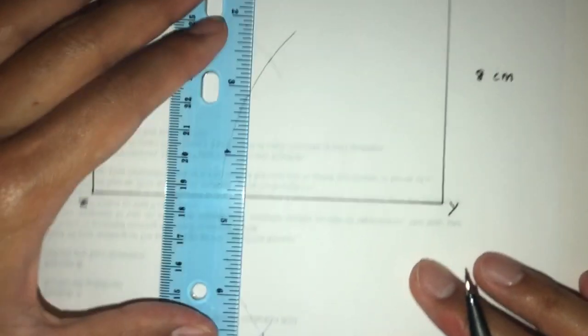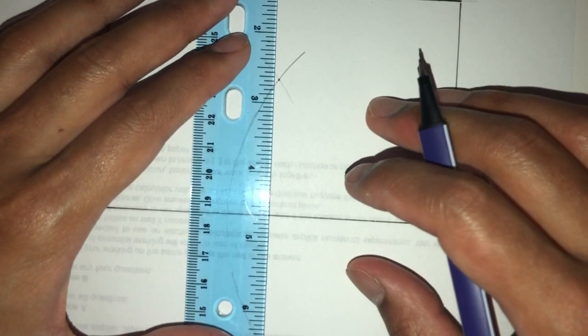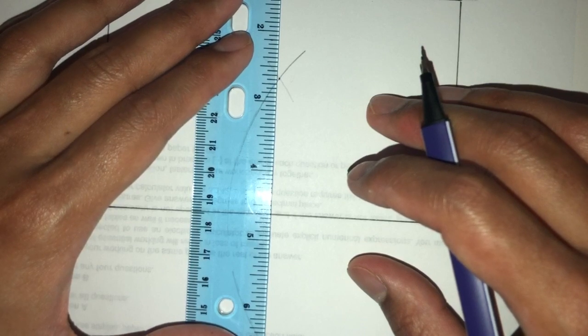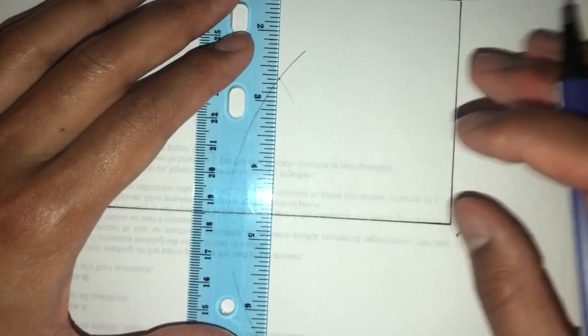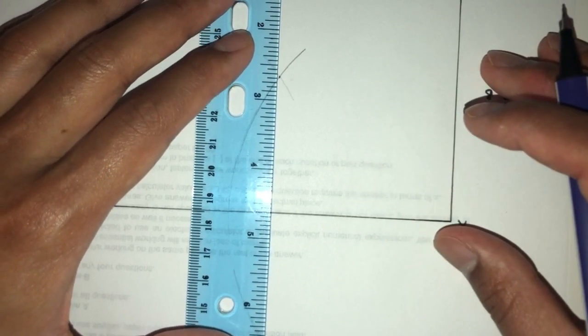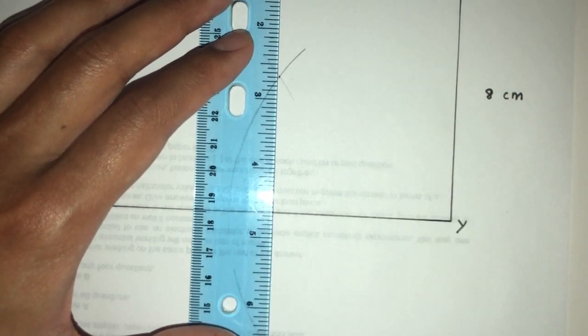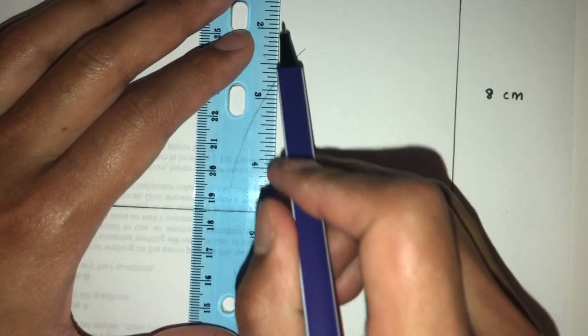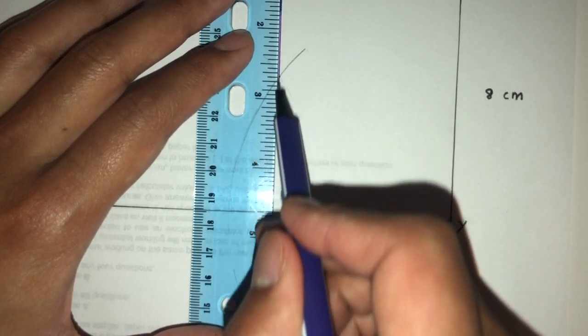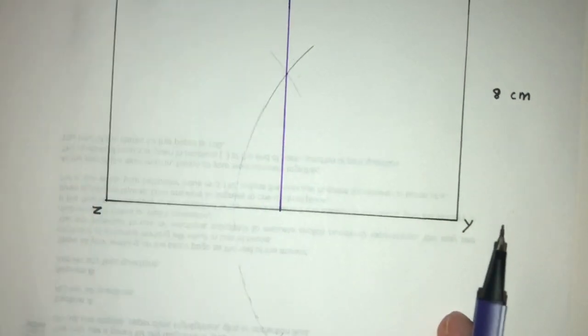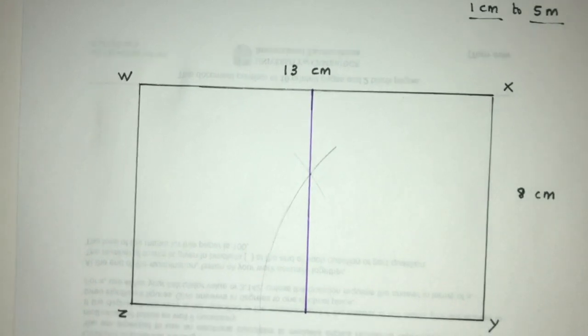As you can see, we have 2 points. We have 1 point here and 1 point here. So we have to join them, and this will be the line representing the locus from part 1, which is the perpendicular bisector of the line ZY. So let me see if that should be inside or outside. In the field, should be inside. Right here. So that will be part 1 of the question.